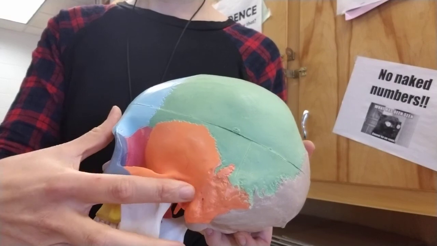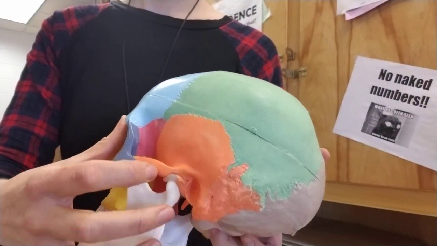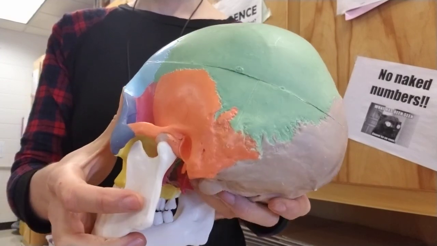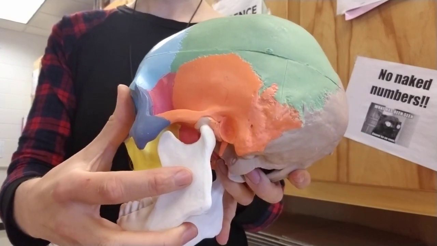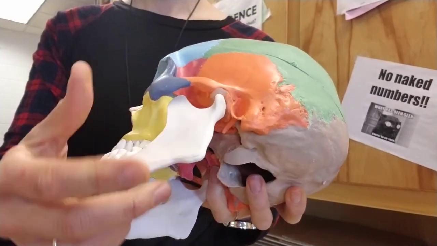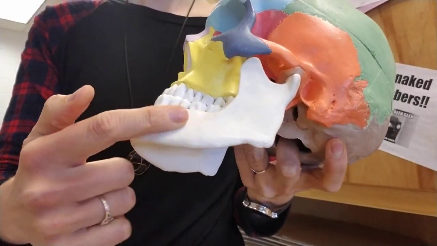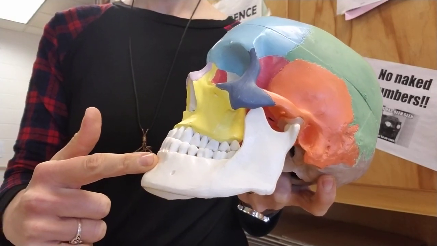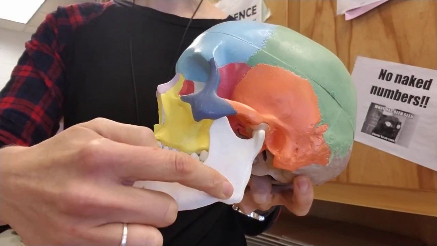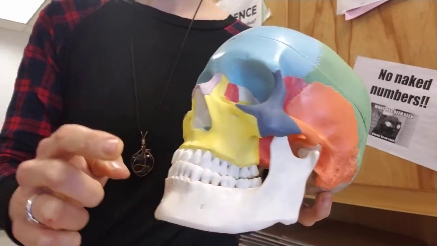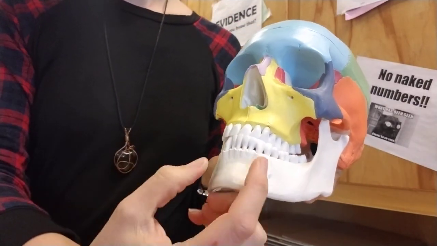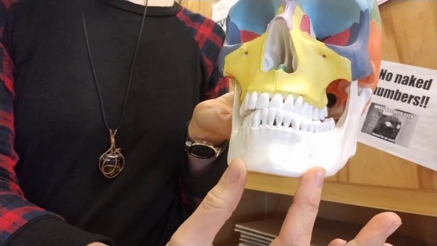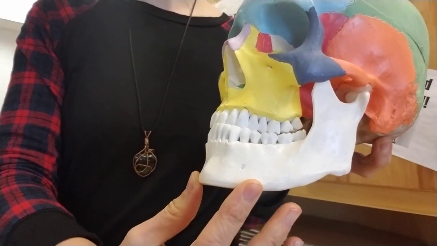Orange bone, right here. Goes back here a little bit. That is the temporal bone, and we'll come back to those features later. This bone down here, scientific name, it's the mandible. And remember, this is the ramus, the bar, the body. What would these holes be called? They are the mental foramen.